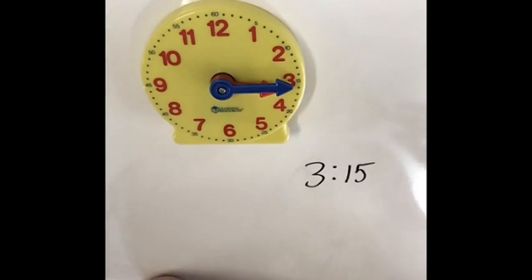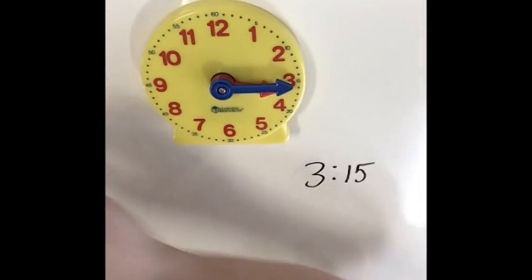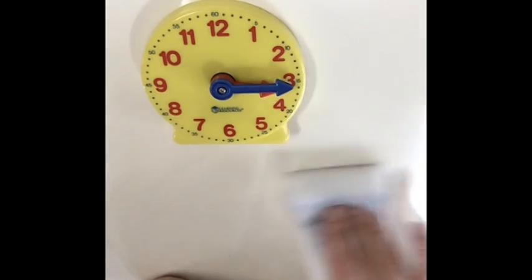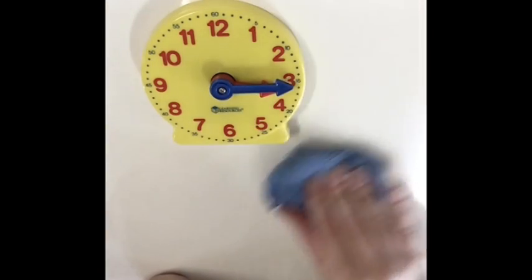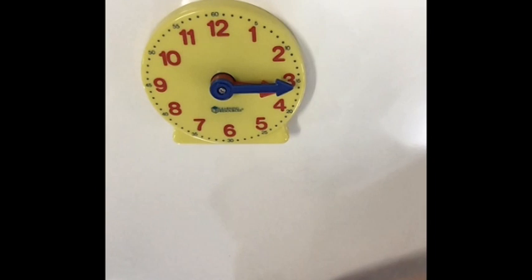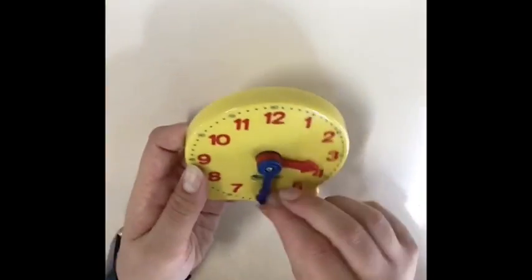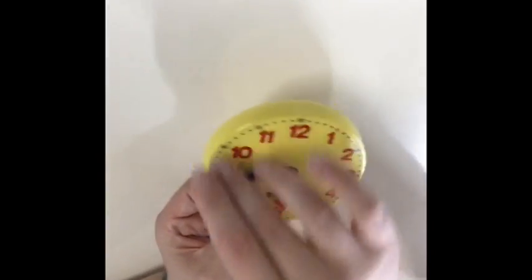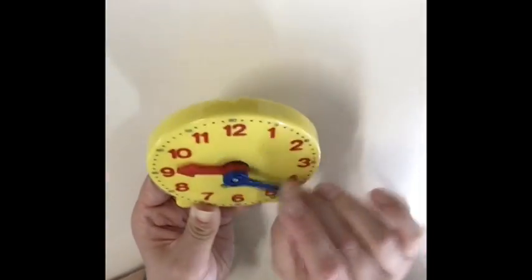Okay, my next time for you is 11 o'clock. Can you please make me 11 o'clock on your analog clock? Now, it's going to take me a while to get there because I have to spin till I get all the way to 11 o'clock.